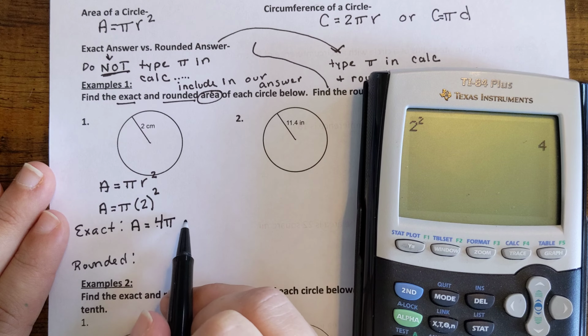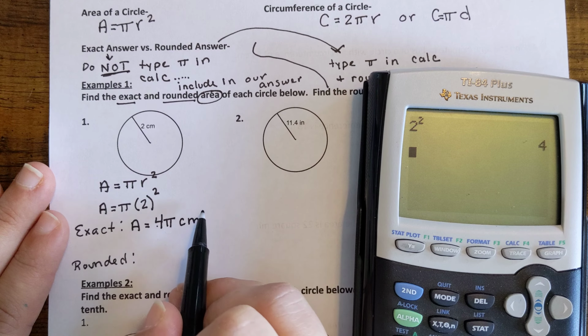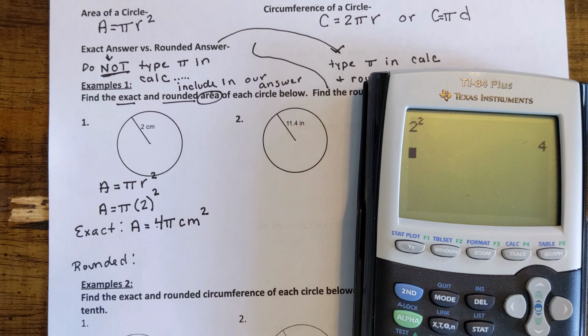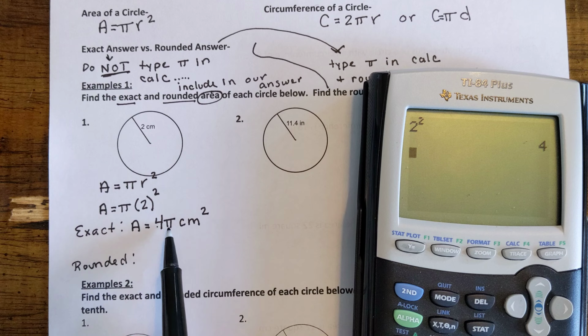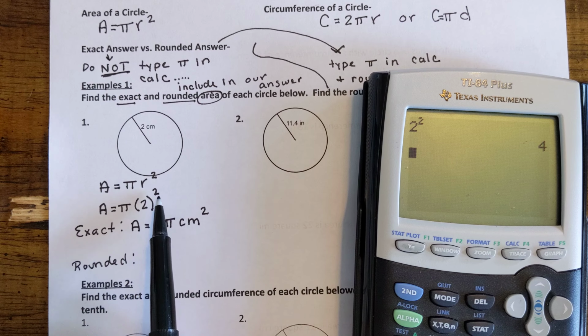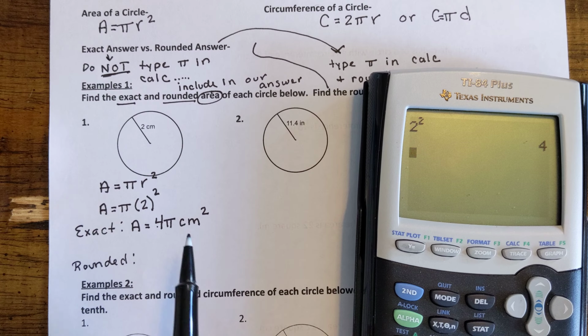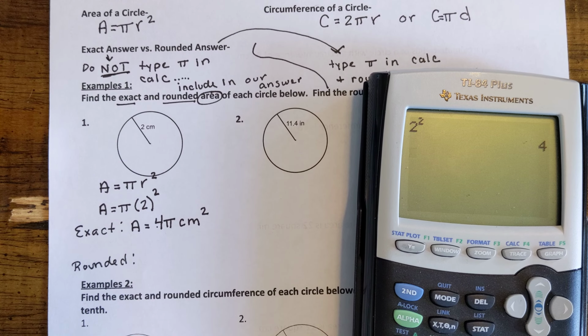And since it's area, the units, in this case centimeters, are squared. We talked about area first semester. So the exact area of this circle is 4 pi centimeters squared. I typed in 2 squared to my calculator, and I kept pi in my answer since I did not type it in.